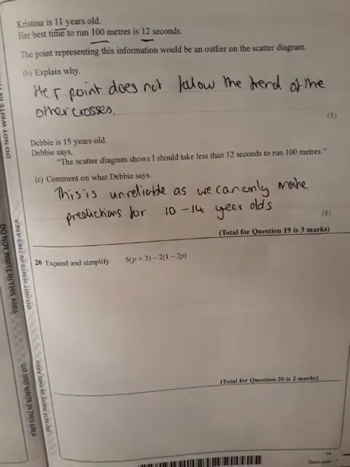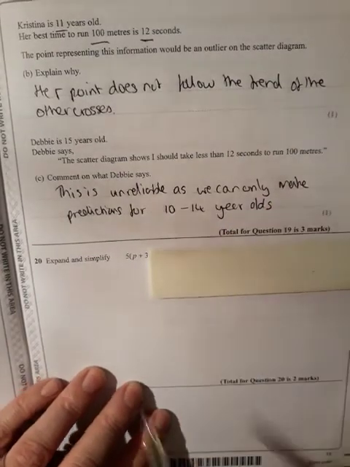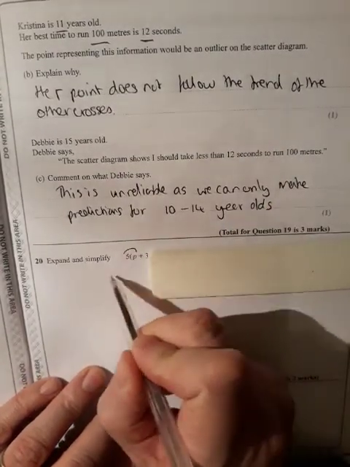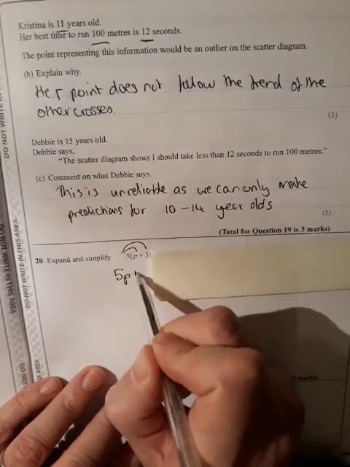So, a bit hard to do. I'm going to cover up my ruler. Cover it up, okay, and multiply the first bracket out. So 5 times p is 5p. 5 times positive 3 is plus 15.